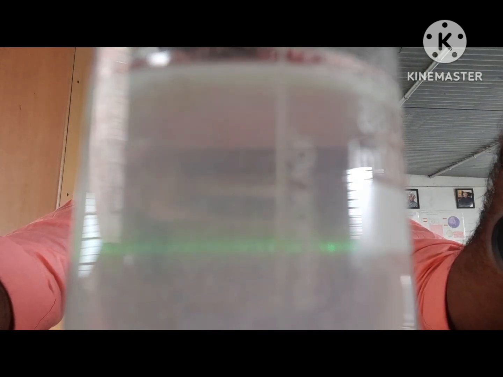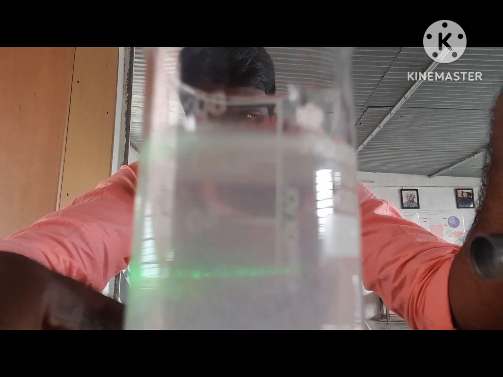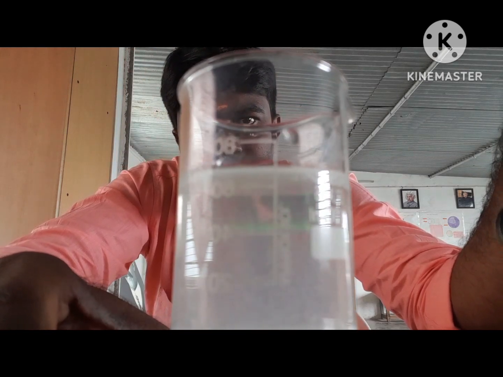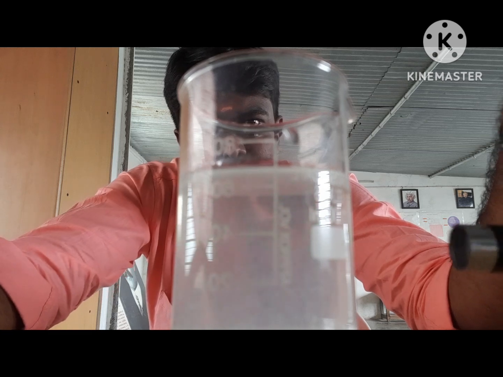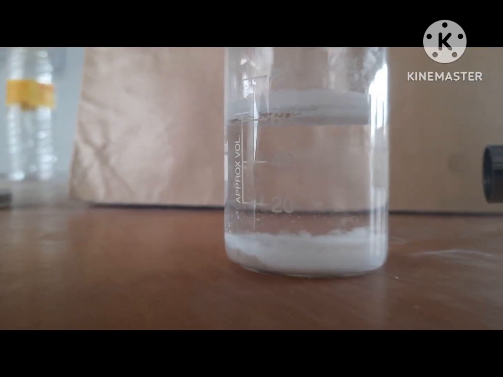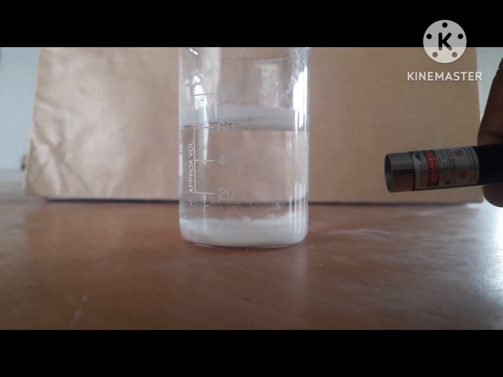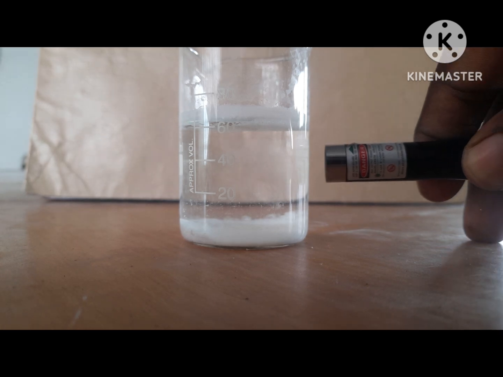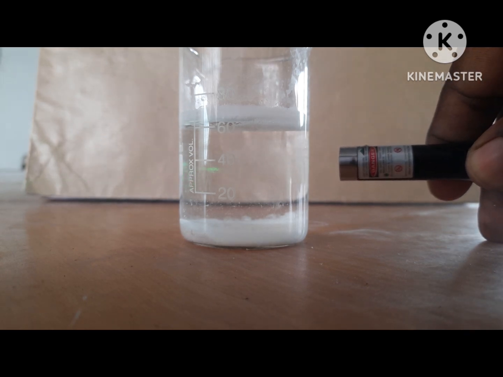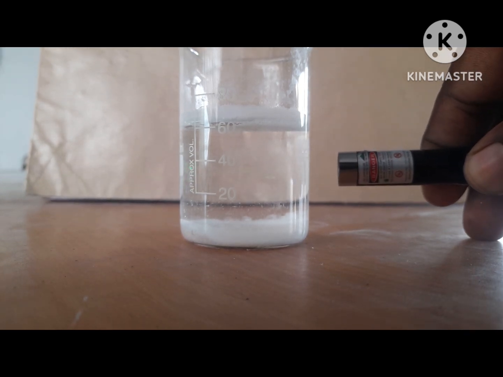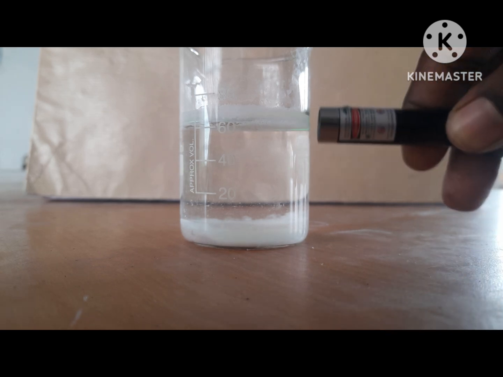If we keep the suspension undisturbed, after some time all the solute particles will settle down. After all the particles of the suspension settle down, if we pass light through the suspension, we cannot see the path inside the suspension.